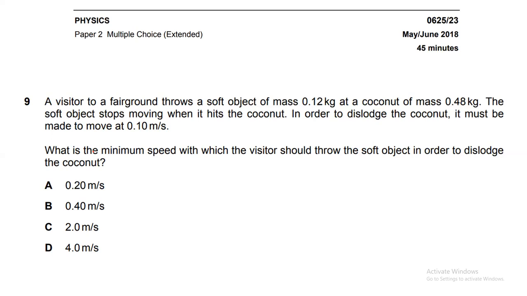So the momentum before the collision and momentum after the collision will remain the same. Momentum before the collision will be m1 u1 plus m2 u2. M1 is the mass of the soft object, and u1 is the velocity with which the soft object is moving, and m2 is the mass of the coconut.